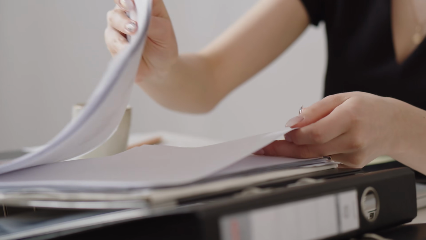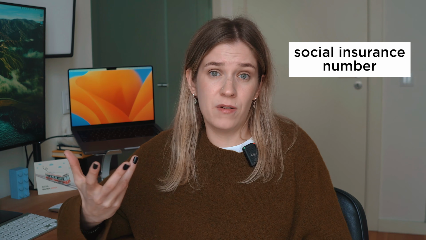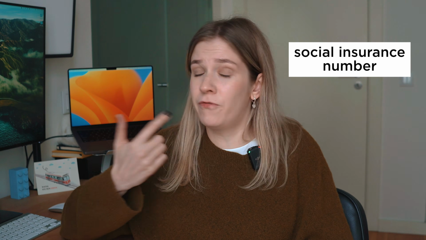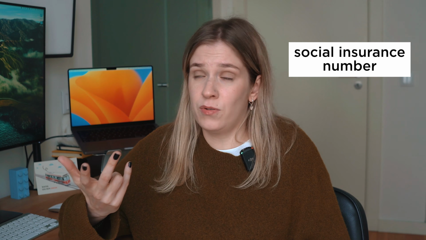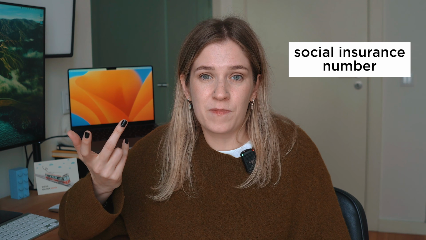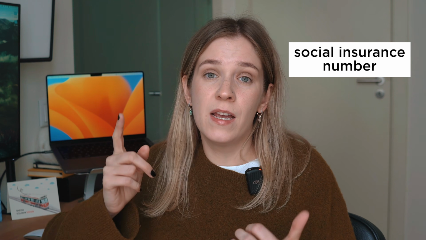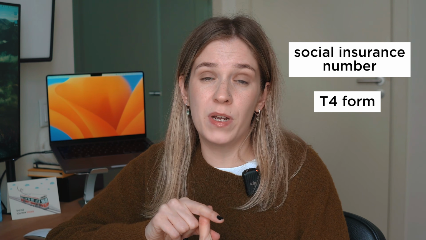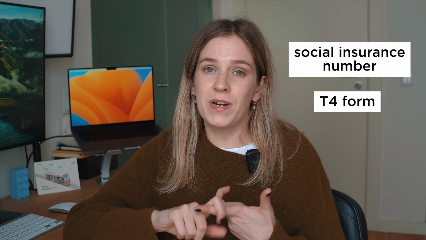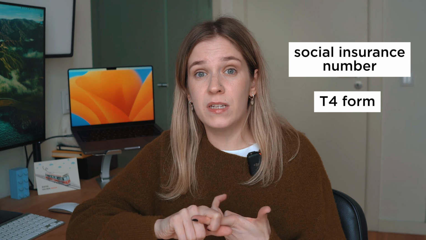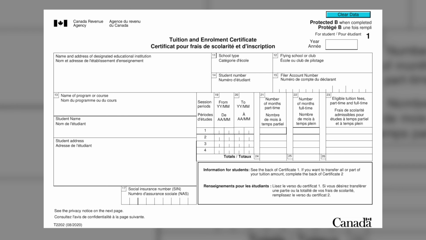What's happening? Speaking of the papers, first of all, you'll need your social insurance number to file your taxes. Without social insurance number, you cannot work, you cannot file your taxes. Basically, you cannot do anything. So make sure to have that on hand. Then you need to gather all the documents, including T4 forms from your employer if you're working. If you want to get refunds of your tuition fees, you need T2202 form that can be found in your college's or university's account.